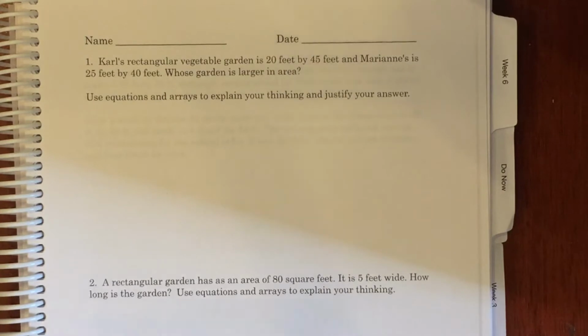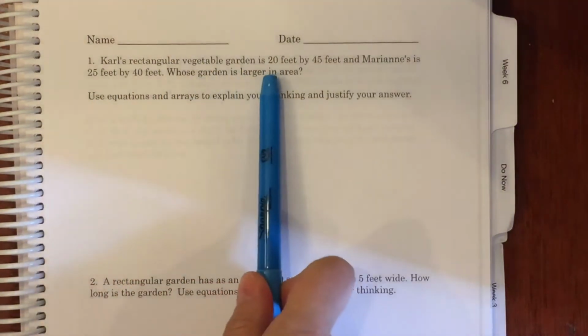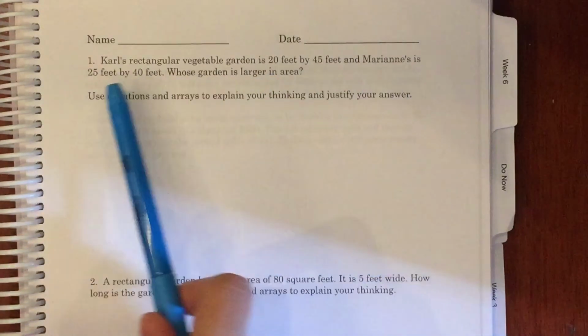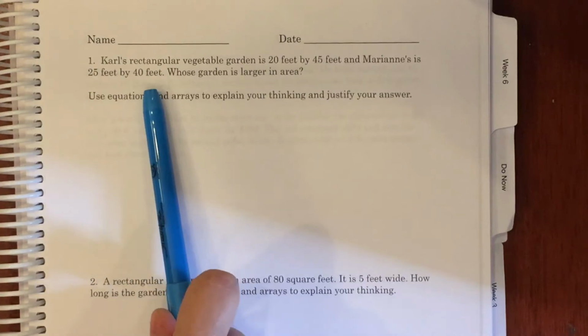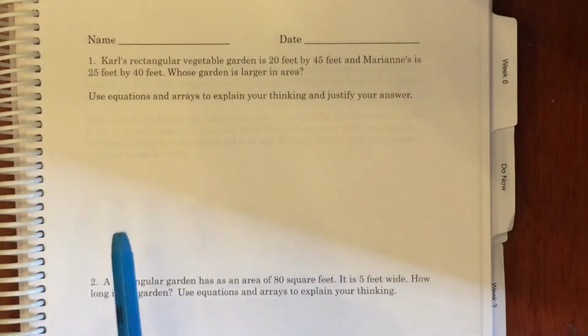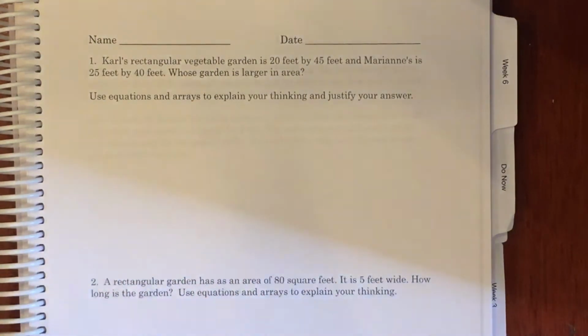So here I go. All right, so Carl's rectangular vegetable garden is 20 feet by 45 feet. And Marianne's is 25 feet by 40 feet. Whose garden is larger in area? Use equations and arrays to explain your thinking and justify your answer.